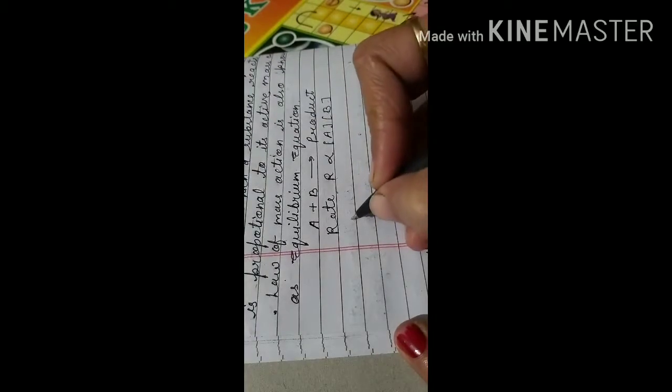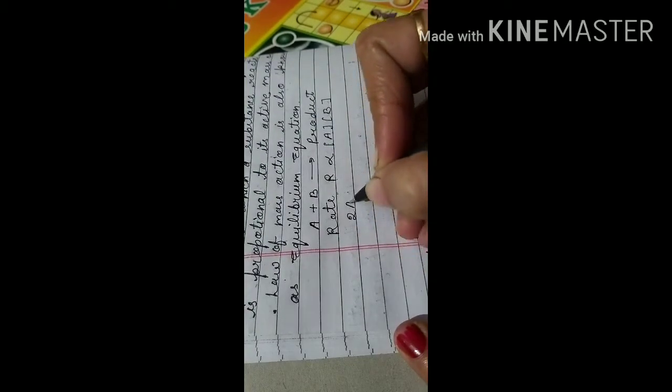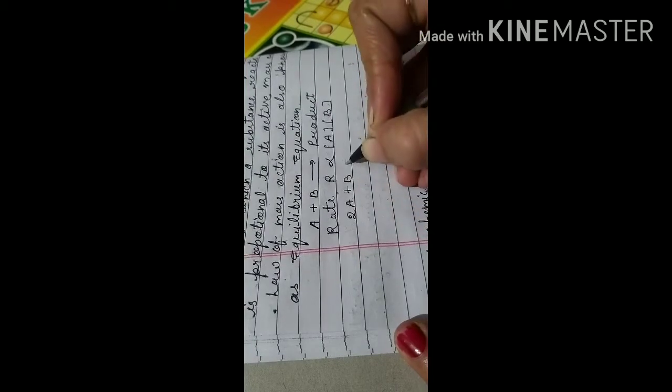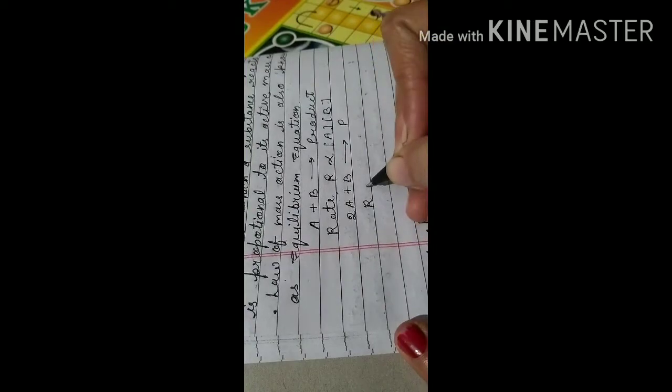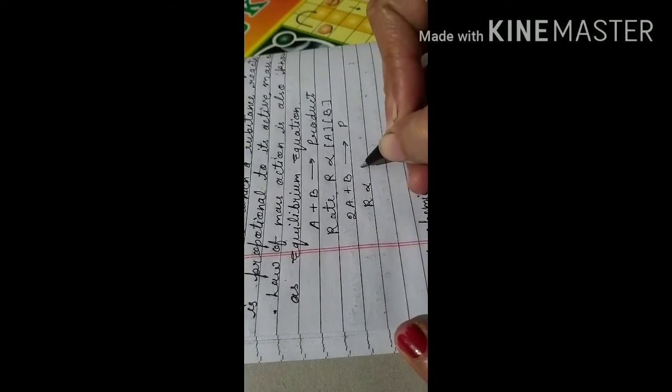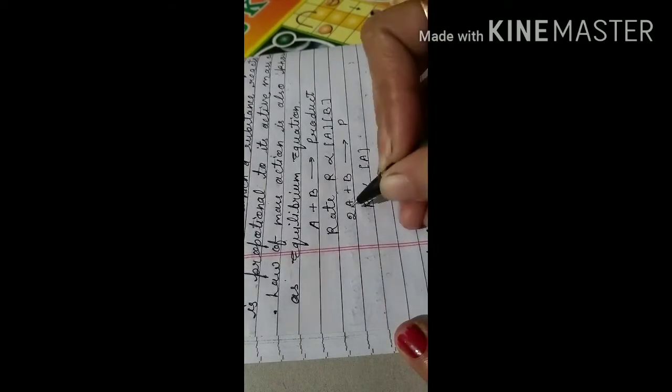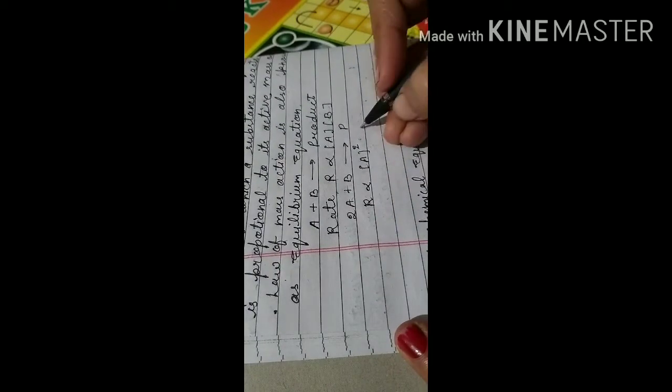Suppose we consider the equation 2A plus B forming a product P. In that condition, the rate is equal to the molar concentration of A raised to the power of its coefficient, and the molar concentration of B raised to the power of its coefficient.